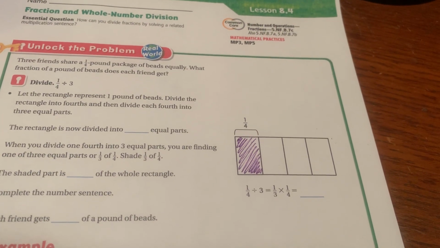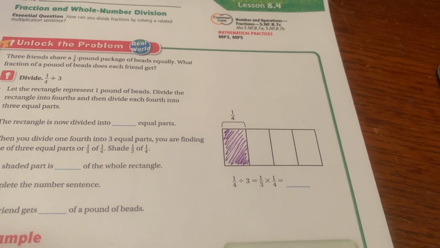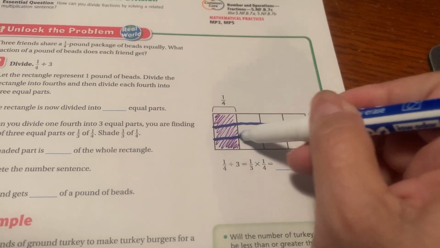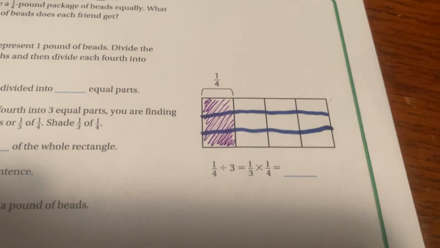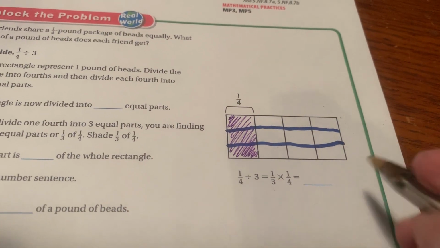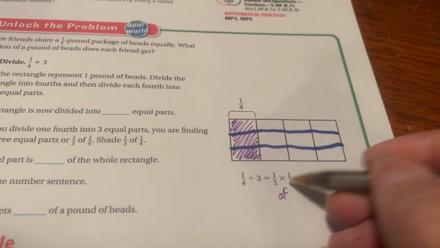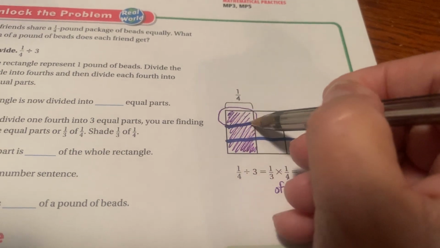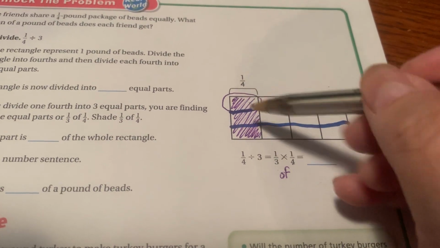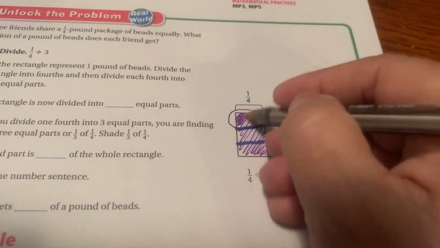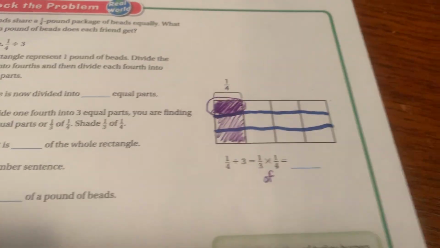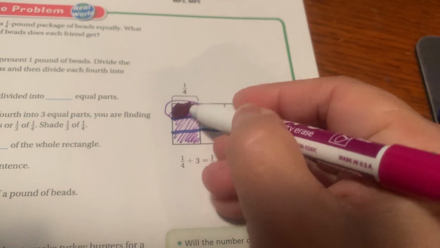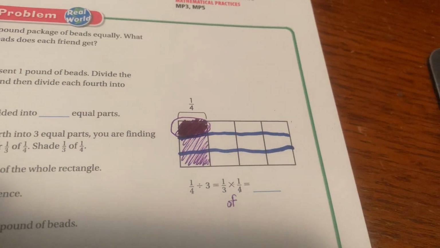And then we're going to explore what is 1/3 of that 1/4. So I need to cut it into thirds. And again, we're going to find 1/3 of 1/4, which is the same as finding 1/3 times 1/4. And if I look at that 1/3 of 1/4 piece, I can see that it's just this piece right here. I'm going to color it real heavy. I might add a green in there or pink. Oh, there you go.